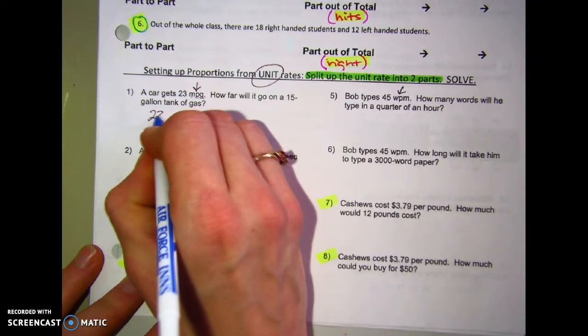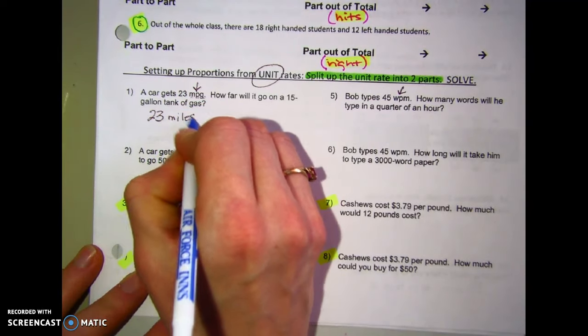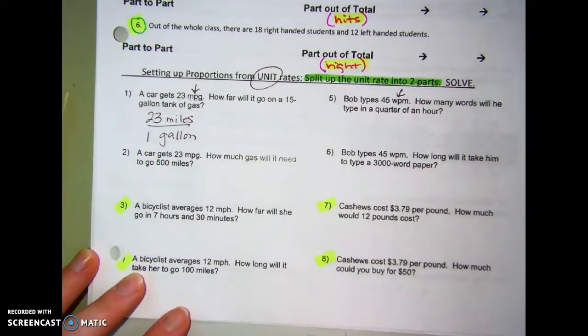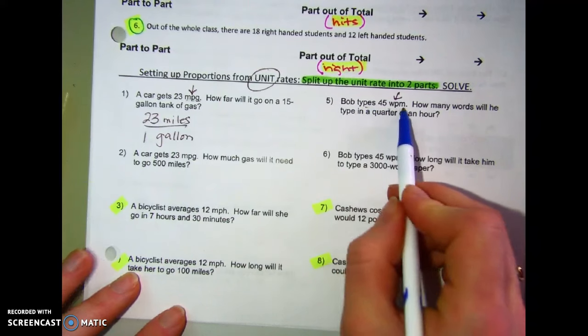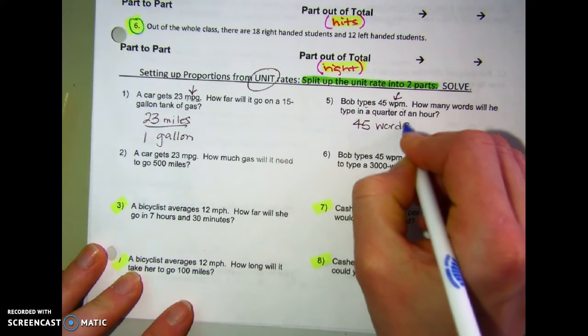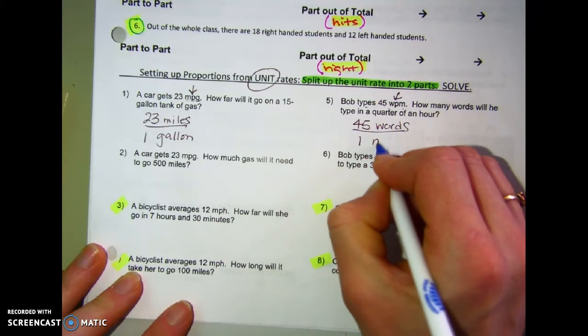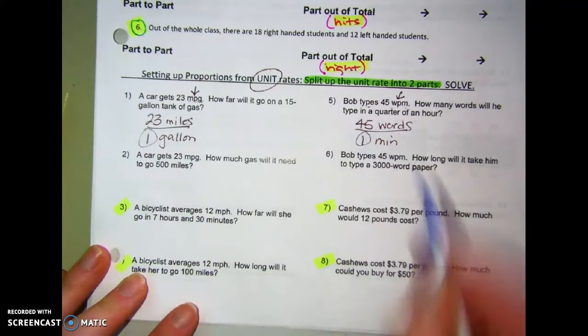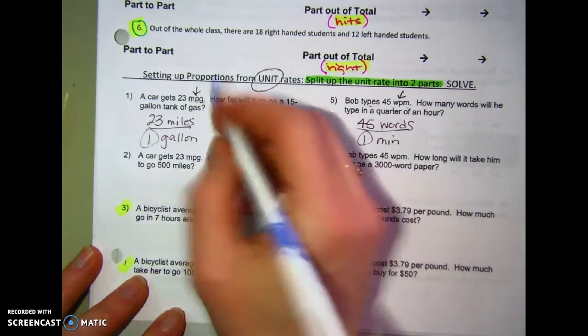That actually means 23 miles for 1 gallon, right? Or 45 words per minute. That actually means 45 words typed in 1 minute. Remember, unit rates always have a denominator of 1 in the bottom. So I got to split it up.